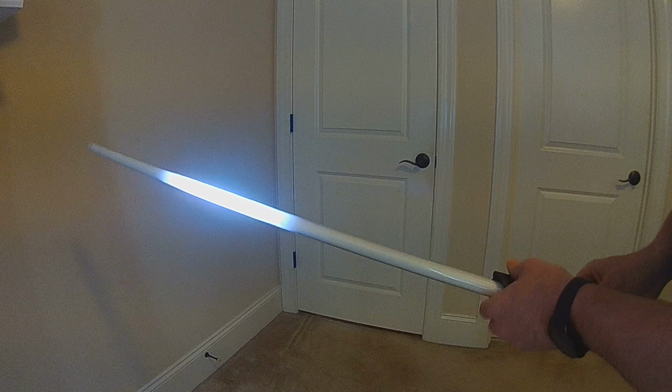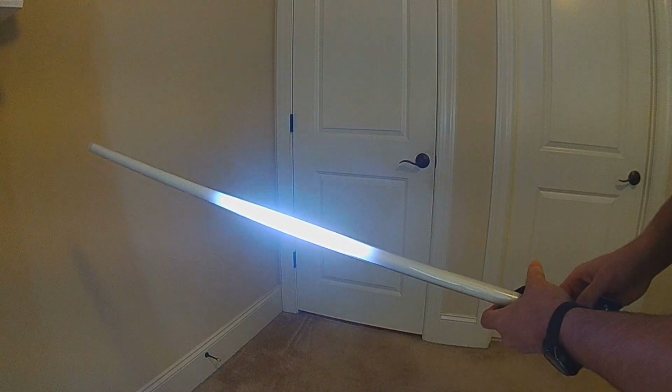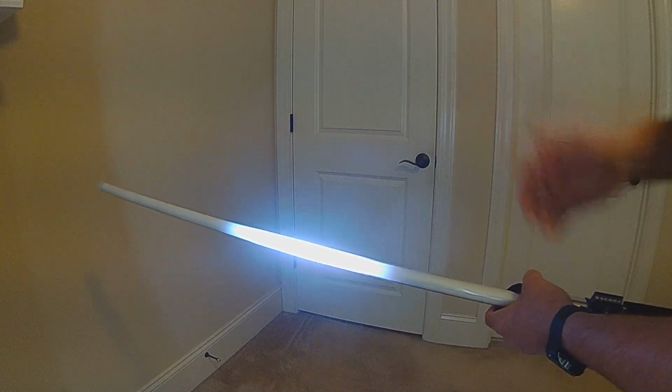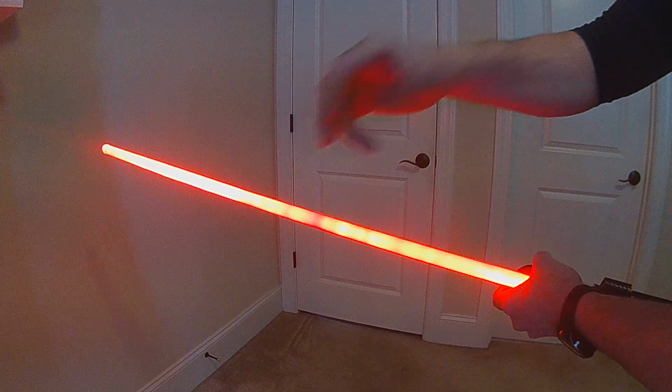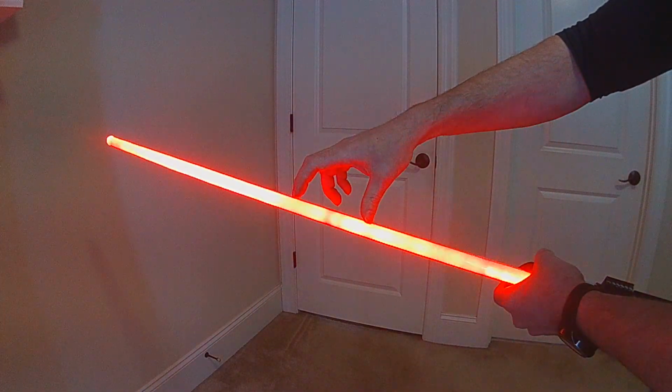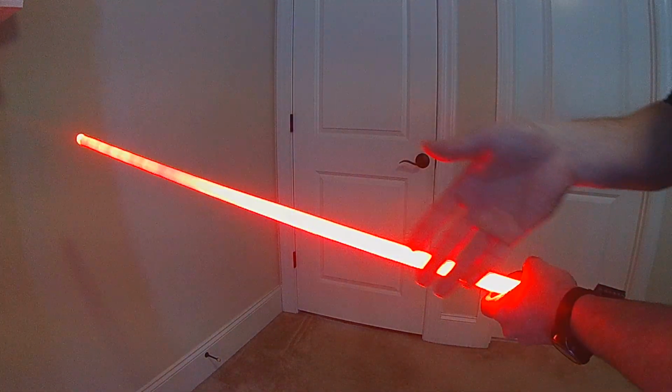But this will let you adjust your clash and lockup position to your specific use, and then you can set it. Save. Style settings. And then when you actually do clash and lockup, if you have responsive, it's going to use that set value as the center point, and then it'll move up and down from there based on your blade angle.